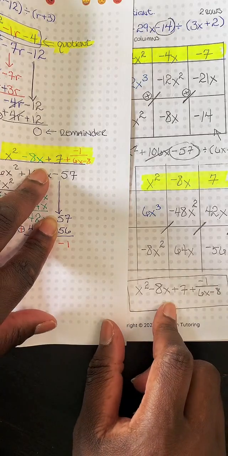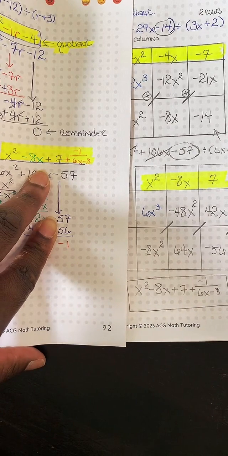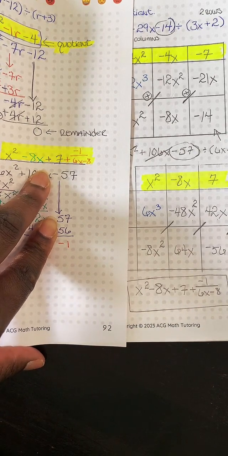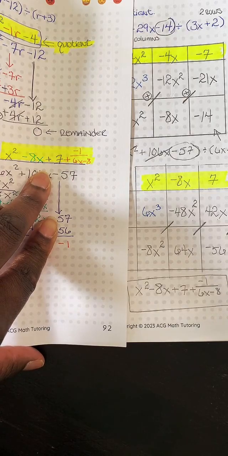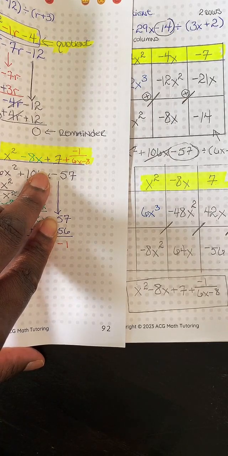But if you don't have a number as a coefficient for the divisor, you can use synthetic. Synthetic kind of helps, especially when you're trying to graph polynomials when you only have maybe one of the roots. You can use synthetic to help you find the other roots.